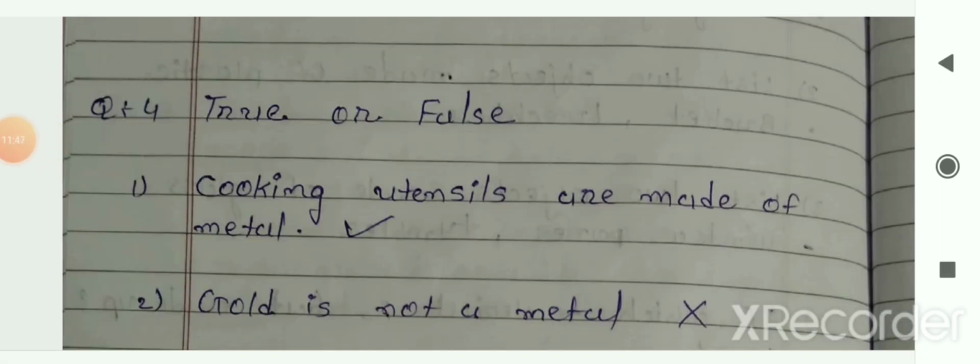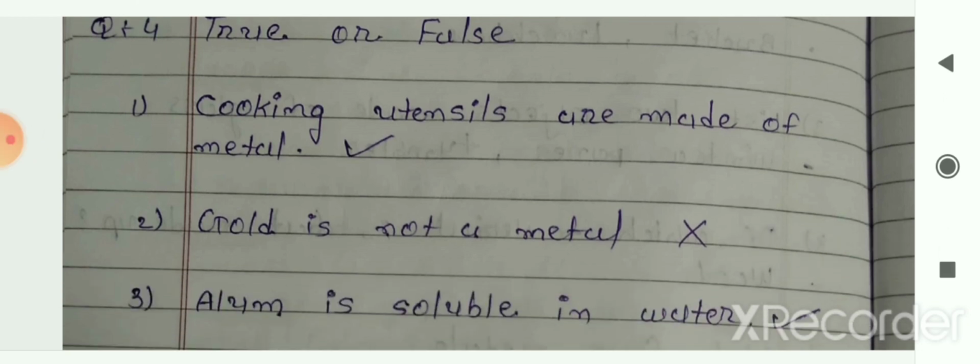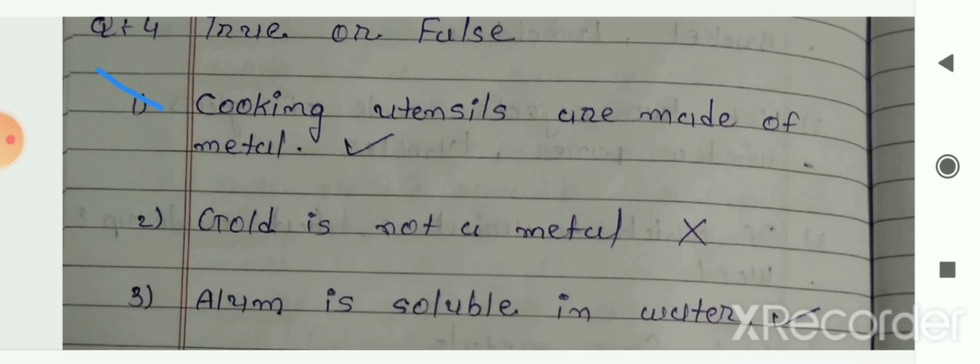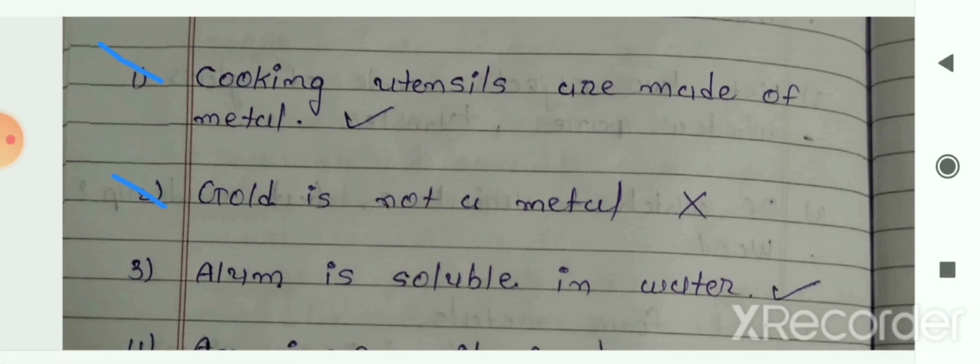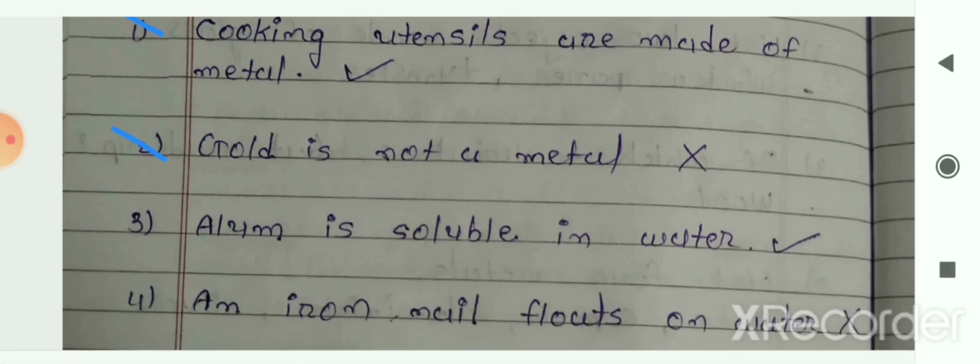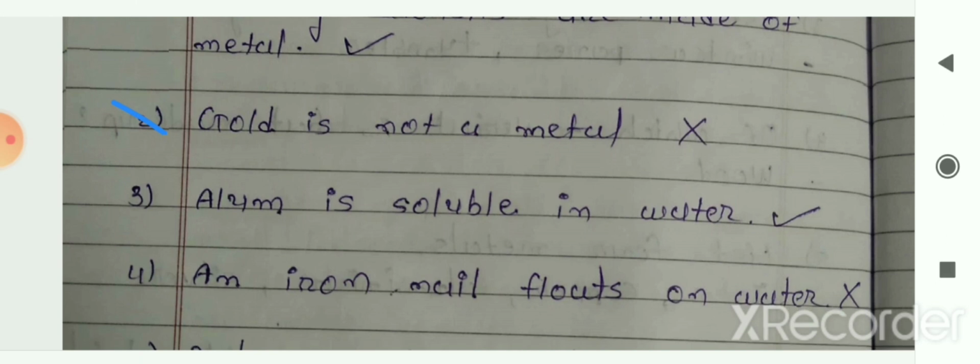Next is question 4, that is true or false. Write true or false. In that first one, cooking utensils are made of metal. So the answer is true. The next is, gold is not a metal. So the answer is false. Gold is also a metal. Next is, alum is soluble in water. So your answer is true.